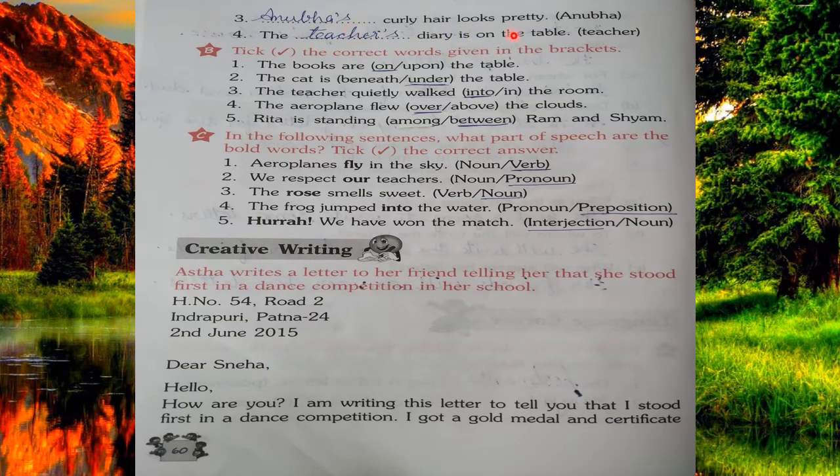Anubha's curly hair looks pretty. Next is the dash diary is on the table. Bracket word is teacher. So you will write like this, the teacher's diary is on the table. So clear class how to use apostrophe sign.